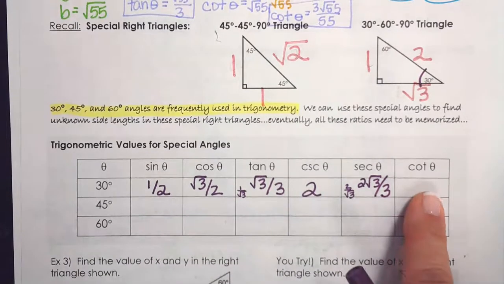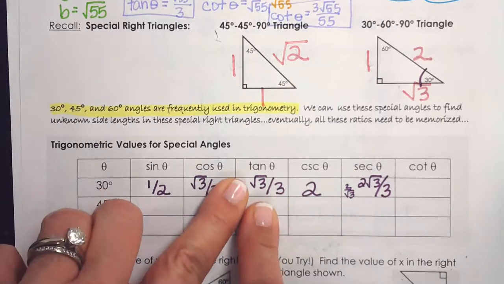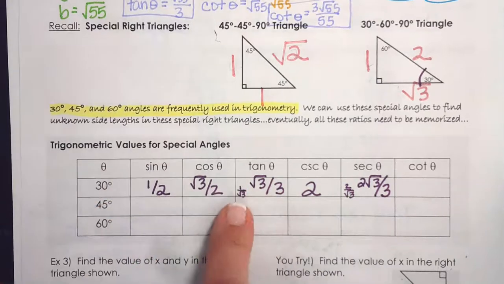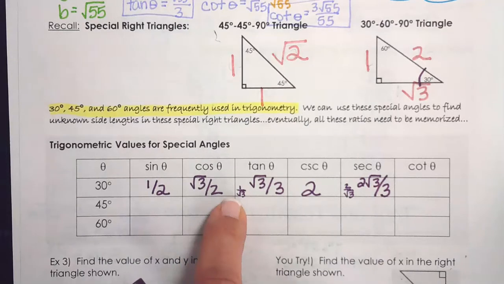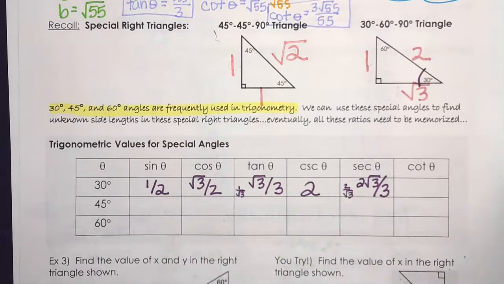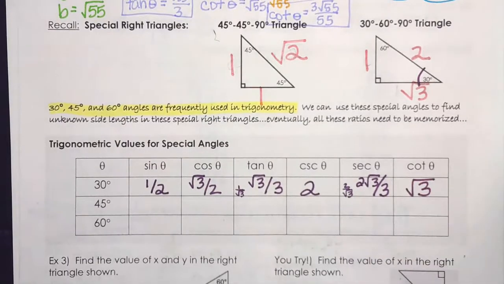Now for cotangent, we could take the reciprocal of the √3/3, but then wouldn't we have to rationalize this again and then simplify? Why don't we take the reciprocal of the original ratio? Our original ratio was 1/√3. What would the reciprocal of that be? Just √3. And those are some of the ratios, and what we're going to learn about is called our unit circle, which we'll look at in our next unit.